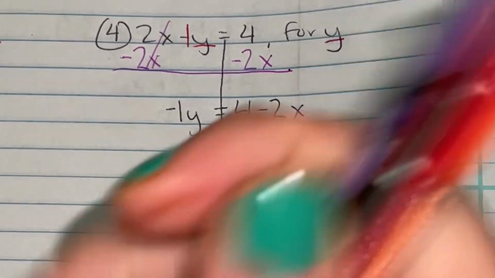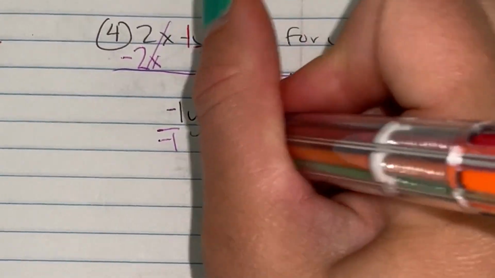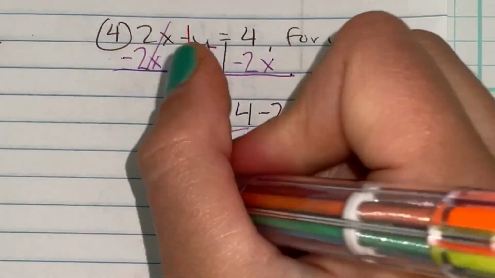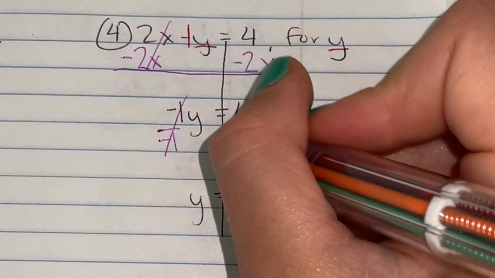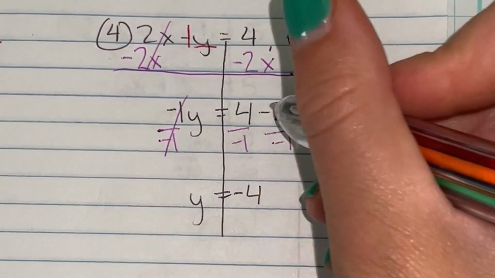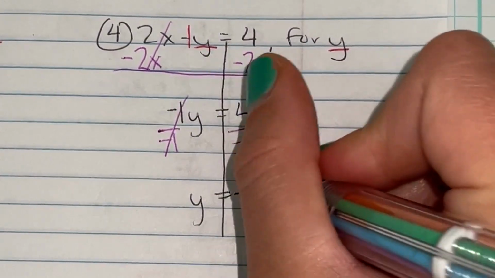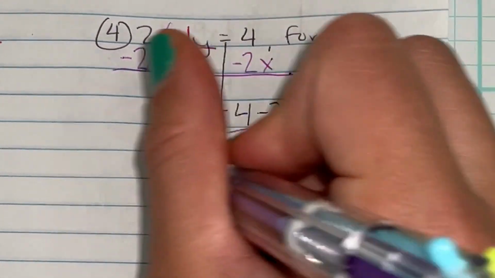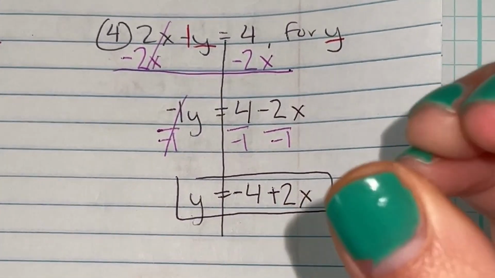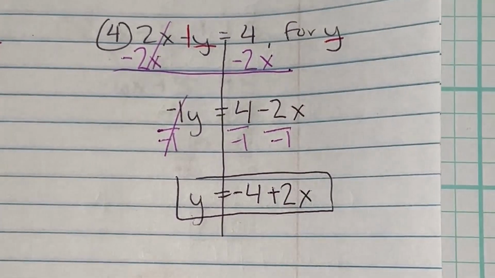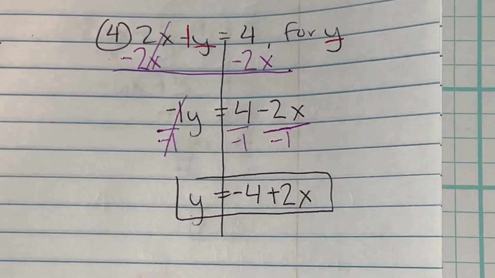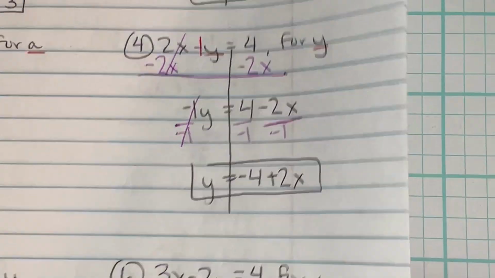Get rid of that -1. So that means we are going to divide each of these pieces by -1. We are left with just a y. Yes. 4 divided by -1, -4. -2 divided by -1, +2. X doesn't go anywhere. There it is. Now remember, 2x is a whole piece. So that -1 is divided by that whole piece. That whole piece. Very good. Amazing. You guys are nerds. Next.